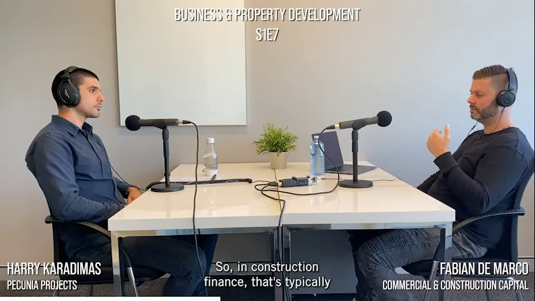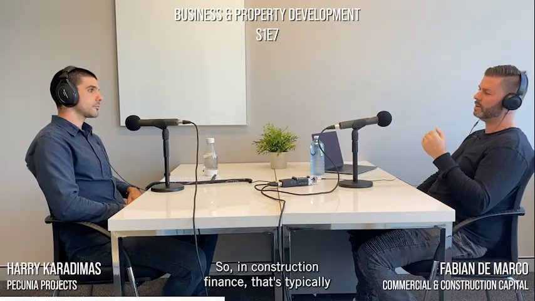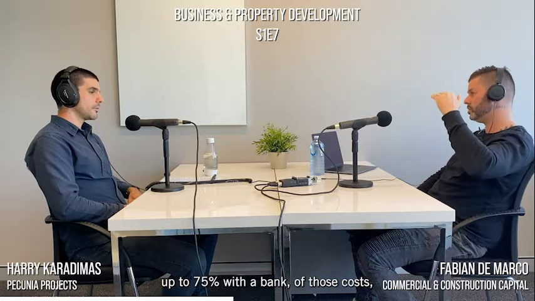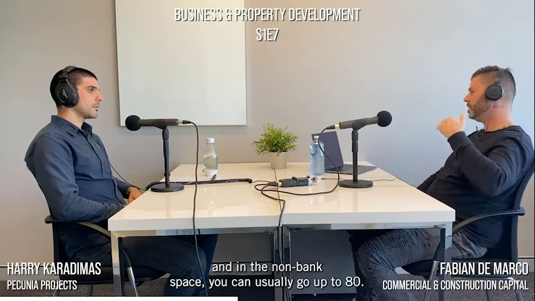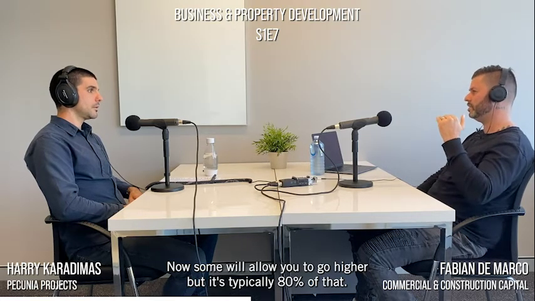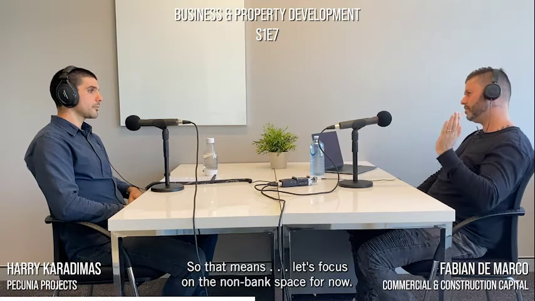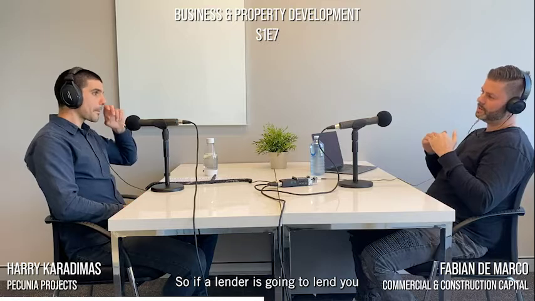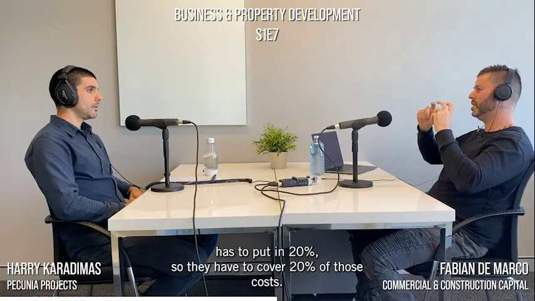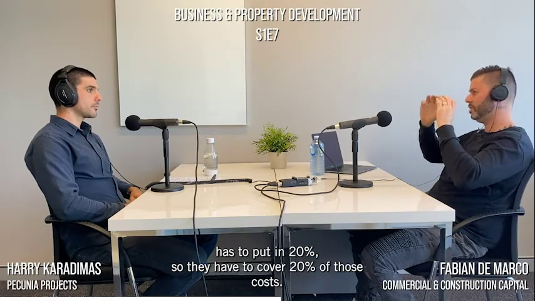In construction finance, that's typically up to 75% of those costs with a bank. And in the non-bank space, you can usually go up to 80%. Some will allow you to go higher, but it's typically 80%. So let's focus on the non-bank space for now. If a lender is going to lend you 80% of those costs, that means the developer has to put in 20%. They have to cover 20% of those costs.